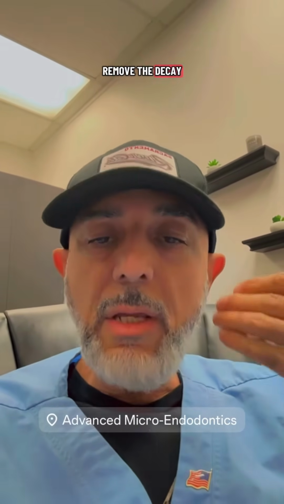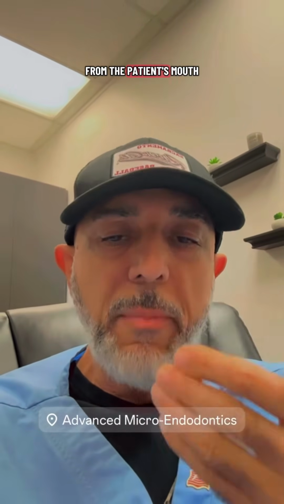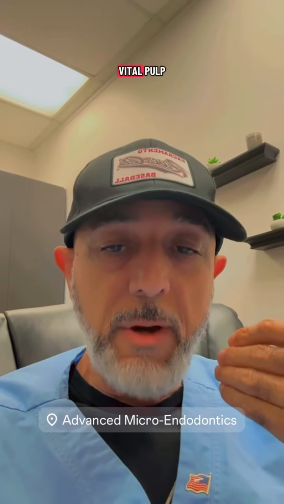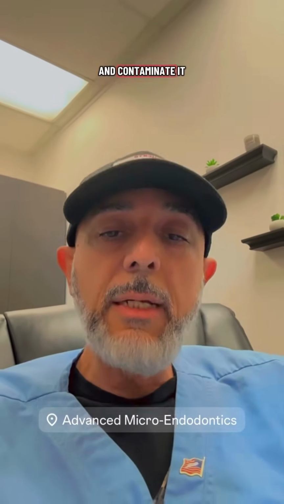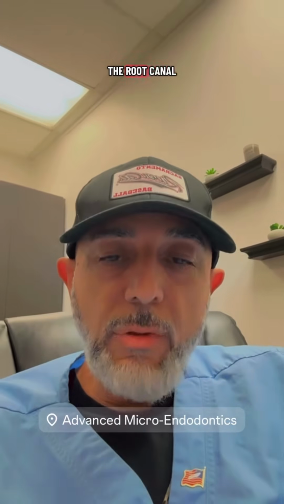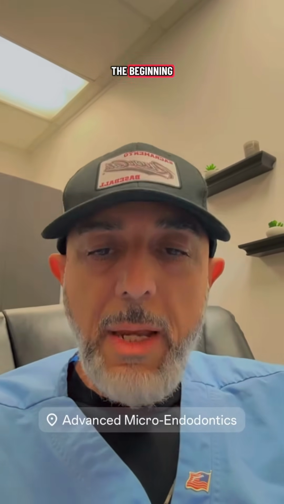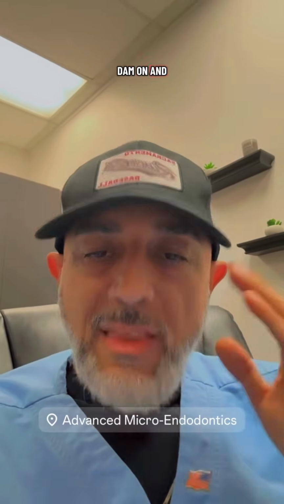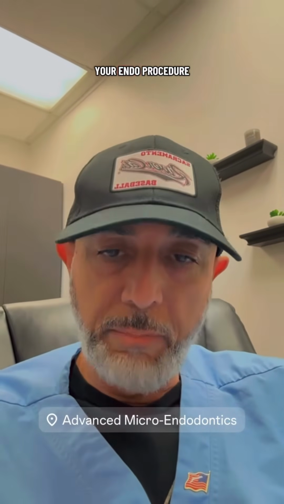If you remove the decay without the rubber dam, you can introduce saliva and bacteria from the patient's mouth into a vital pulp, a sterile root canal environment, and contaminate it. So that defeats the purpose of the root canal. So learn how to use the rubber dam from the beginning. Put the rubber dam on, and then remove the decay, rebuild the missing walls, and then start your endo procedure.